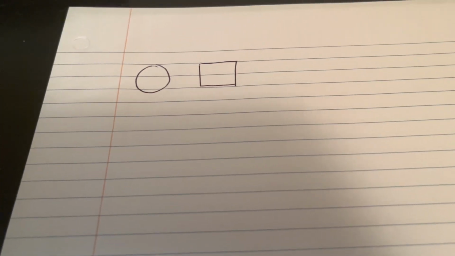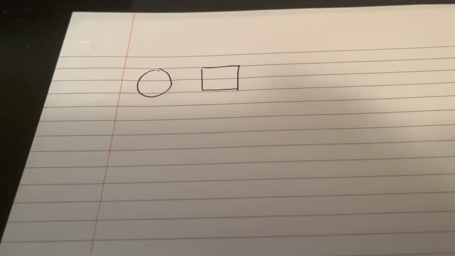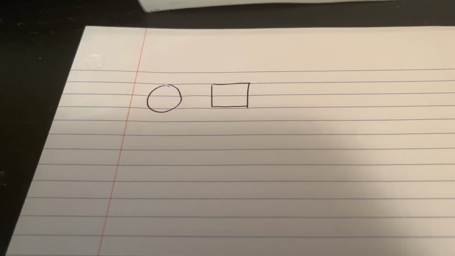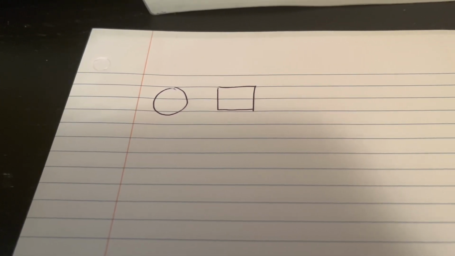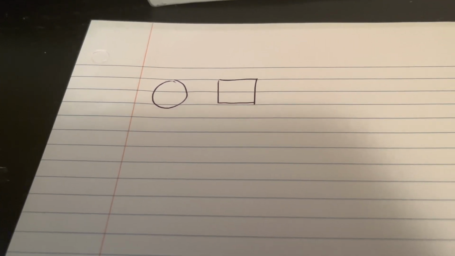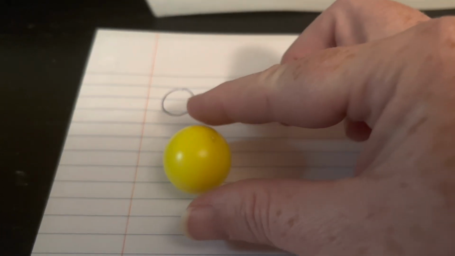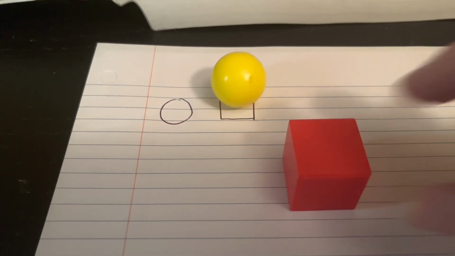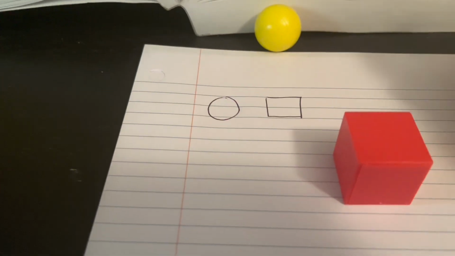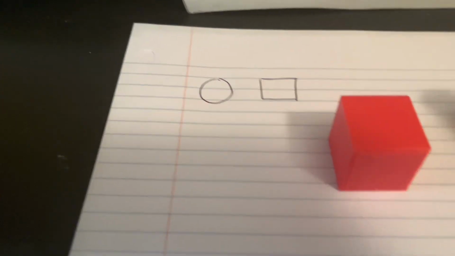But you're learning about them in 2 dimensions. In the real world, most things aren't 2-dimensional. They're actually 3-dimensional, so you're dealing more with spheres and cubes, right? Things like this.